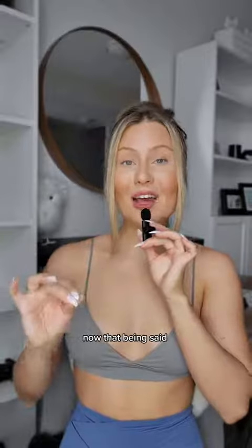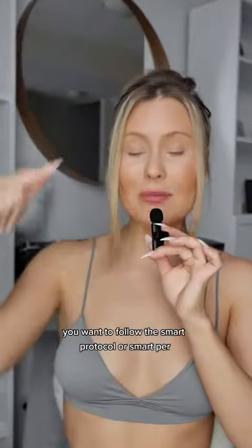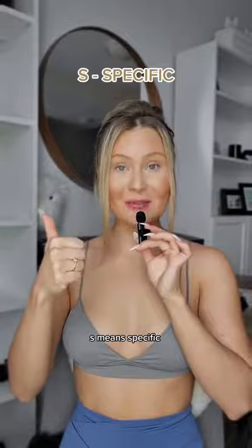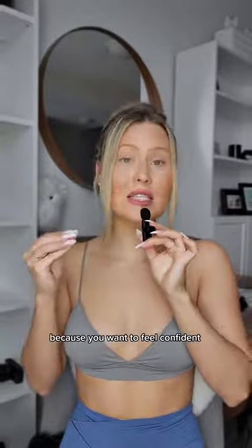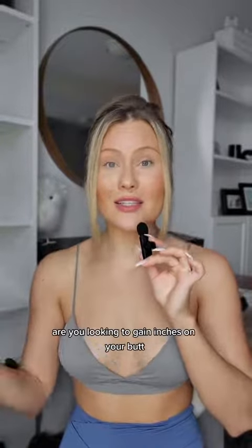Now that being said, when you're setting up goals, you want to follow the SMART protocol, or SMARTER. S means specific, so you want to be specific with your goal. Do you want to lose weight because you want to feel confident? M means measurable. So how are you going to measure this goal? Is it down 15 pounds? Are you looking to gain inches on your butt?